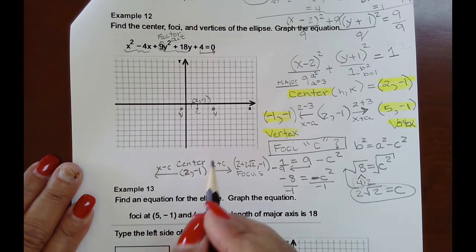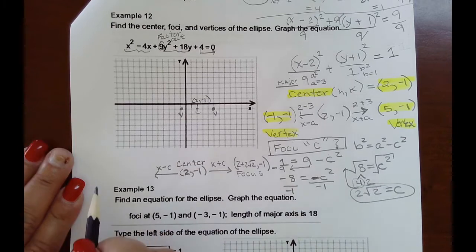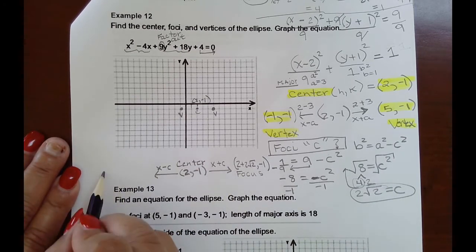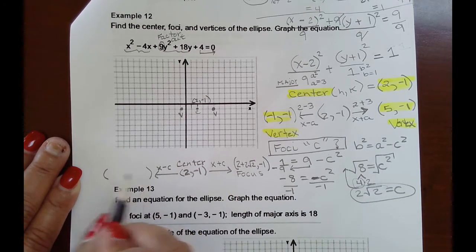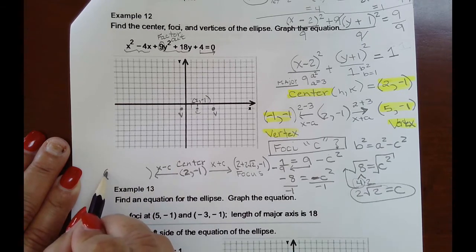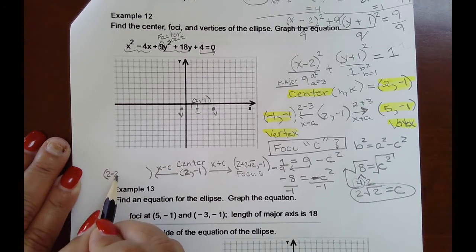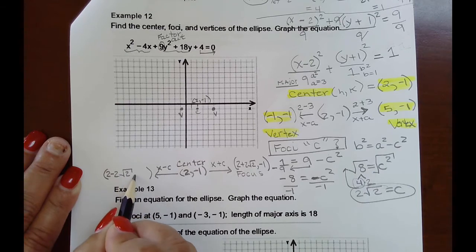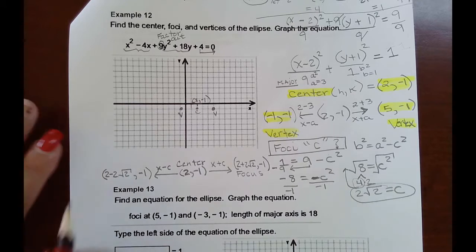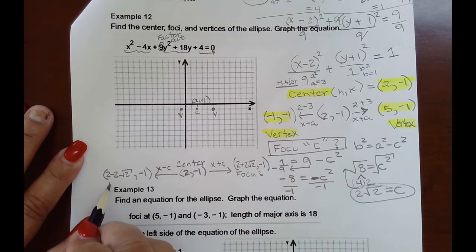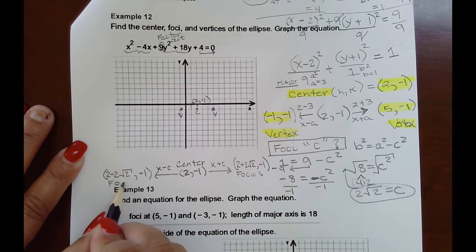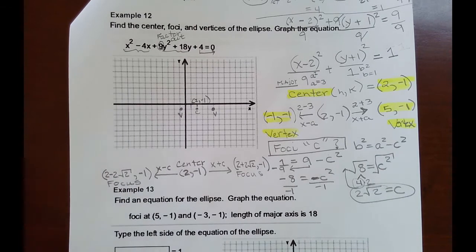Whenever you're moving to the right, you add; move to the left, you subtract. So again, you're taking the x coordinate, but this time you're subtracting the c value while leaving the y coordinate alone. And so we found the focus on the left and the focus on the right.